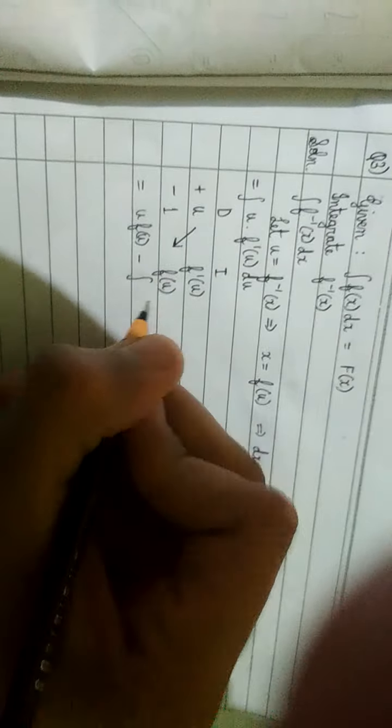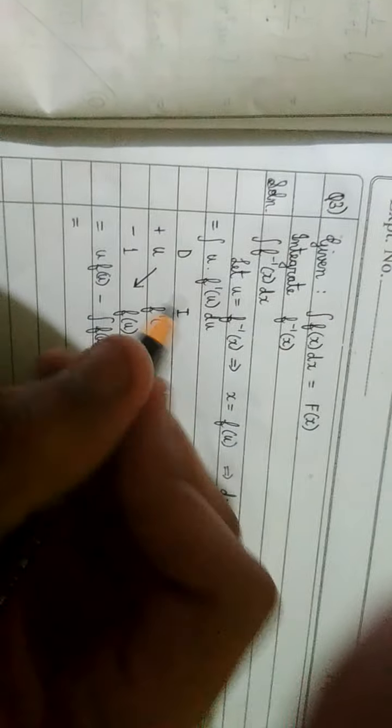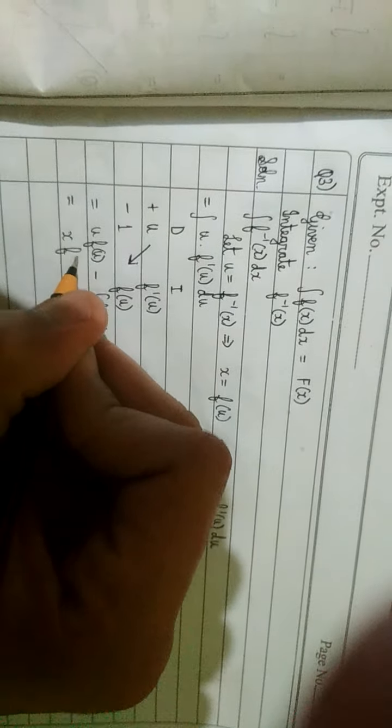So this integral is now equal to u times f of u minus the integration of f of u du. Now u is what? It's f inverse of x, and f of u is just x. It is x times f inverse of x minus, now f of u du.